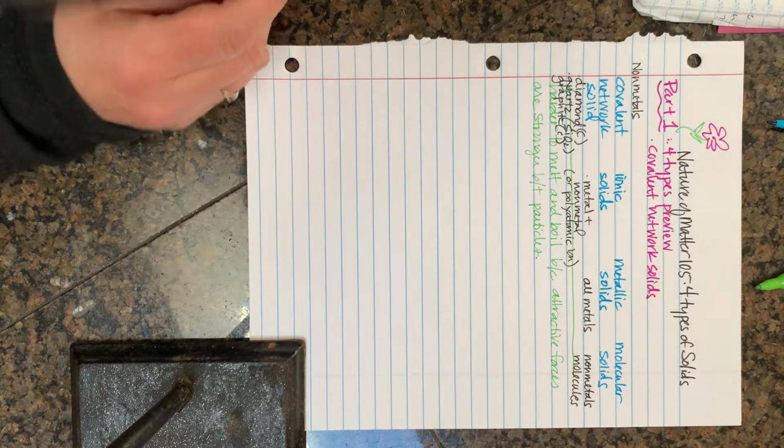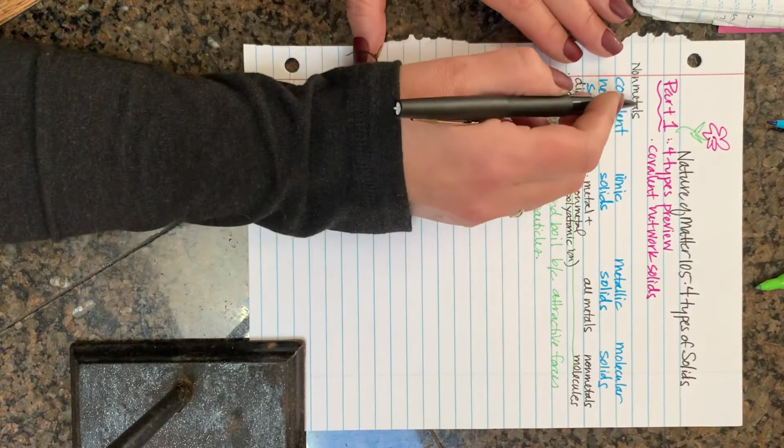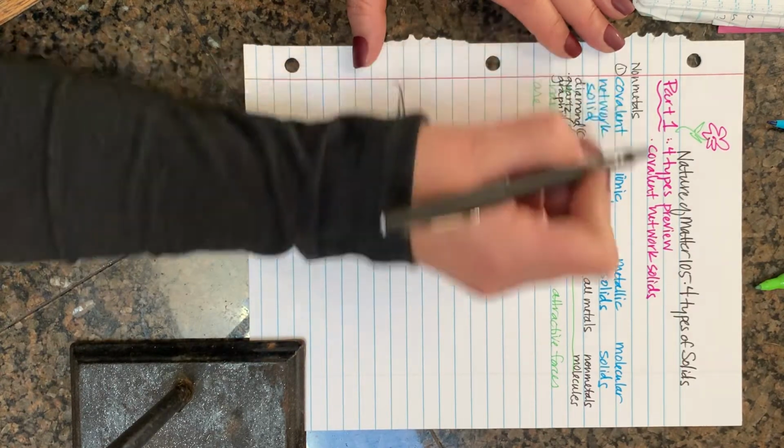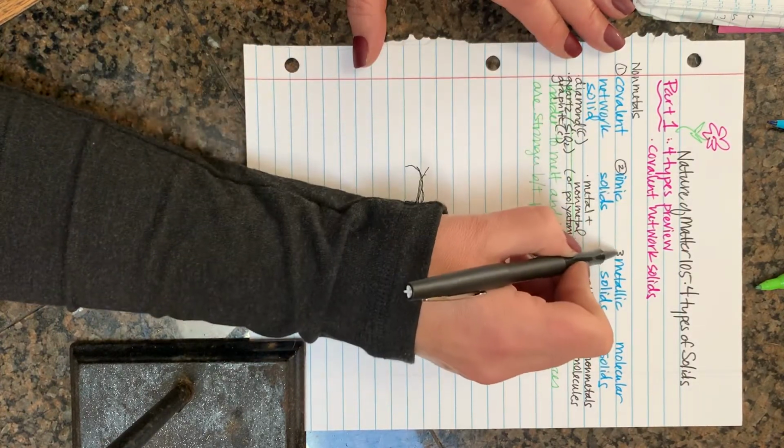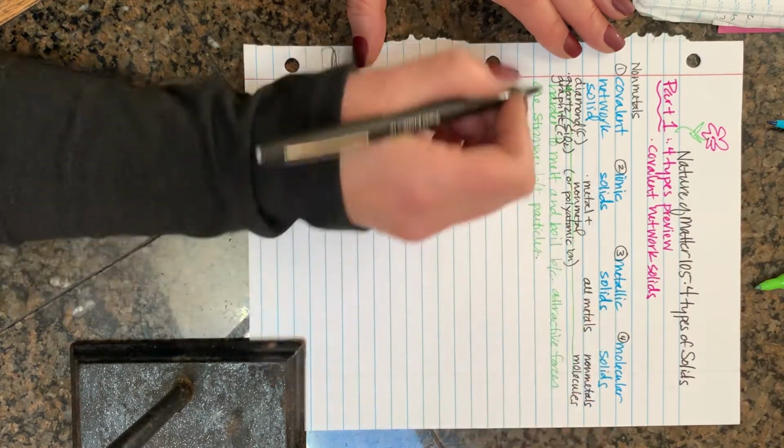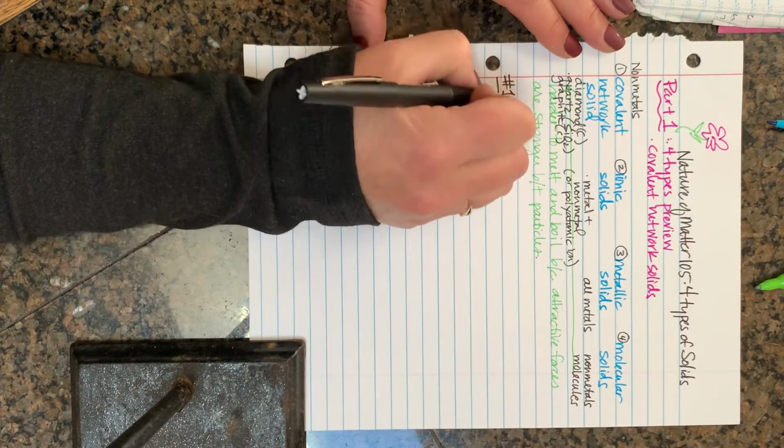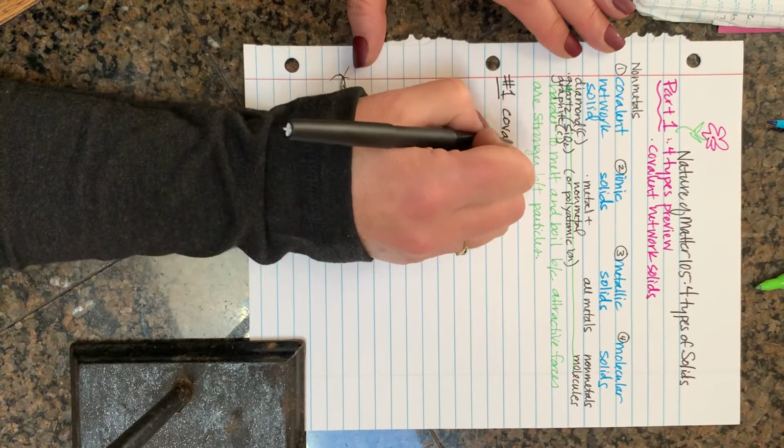Okay, so we're going to get into this first one. So I'm just going to number these 1, 2, 3, 4. So number 1 is a covalent network solid.